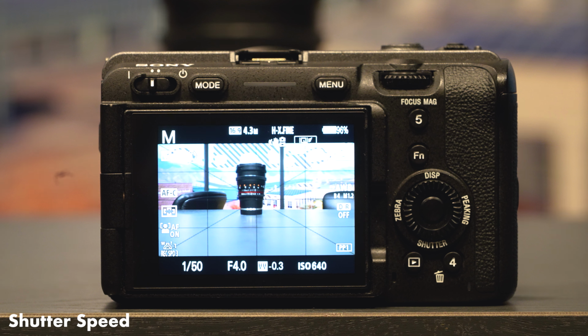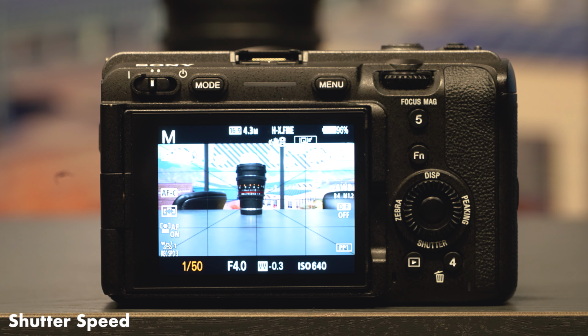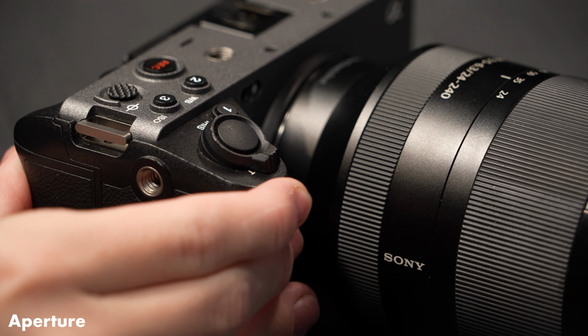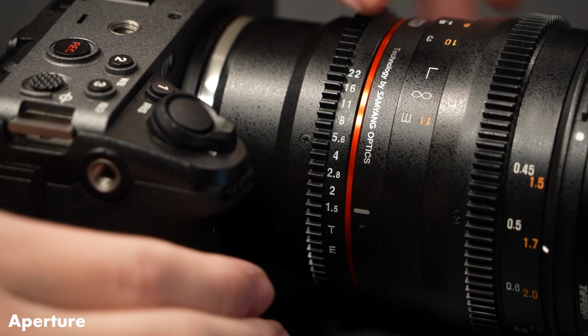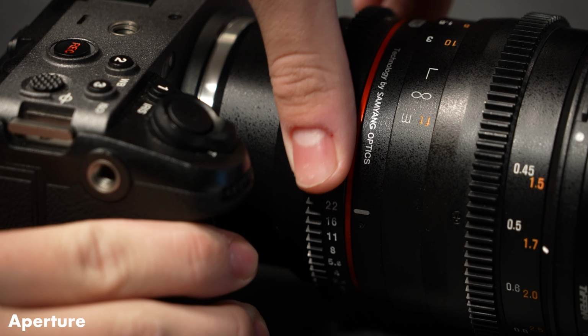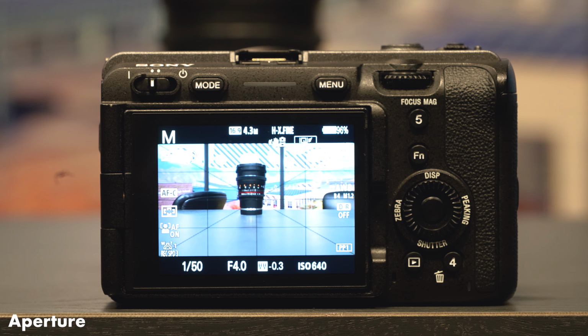Now, to adjust shutter speed, simply rotate the dial to the right of the menu button on the camera. For aperture, you can either rotate the dial on the camera grip, or, if using a Rokinon lens, by rotating the ring closest to the camera body. Keep in mind that the Rokinon lenses can't autofocus or zoom, but can give better low-light performance along with a blurrier background.